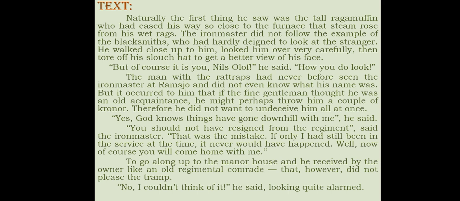"But of course, it is you, Nils Olof," he said. "How do you look?" The man with the rattraps had never before seen the ironmaster at Ramsjo and did not even know what his name was. But it occurred to him that if the fine gentleman thought he was an old acquaintance, he might perhaps throw him a couple of kroner. Therefore, he did not want to undeceive him all at once. "Yes, God knows things have gone downhill with me," he said.